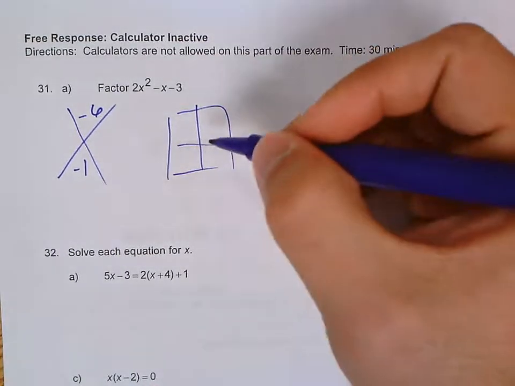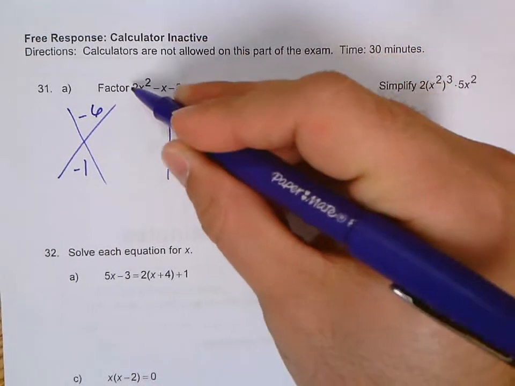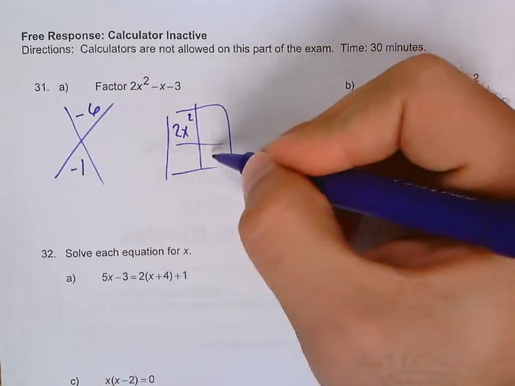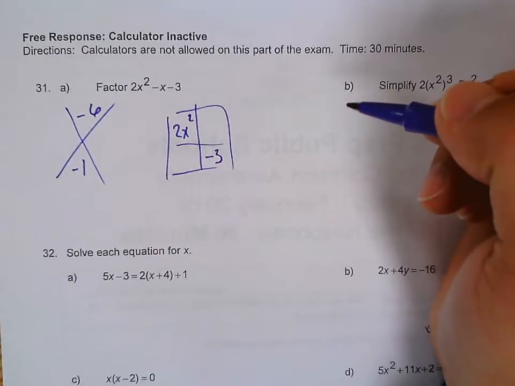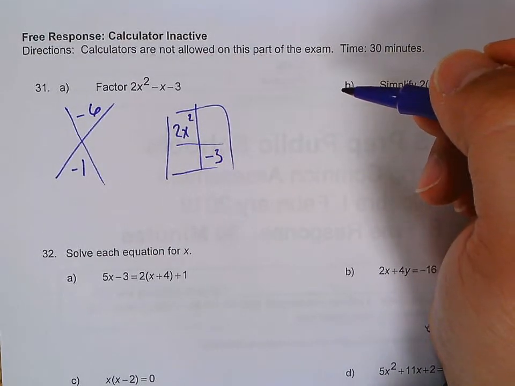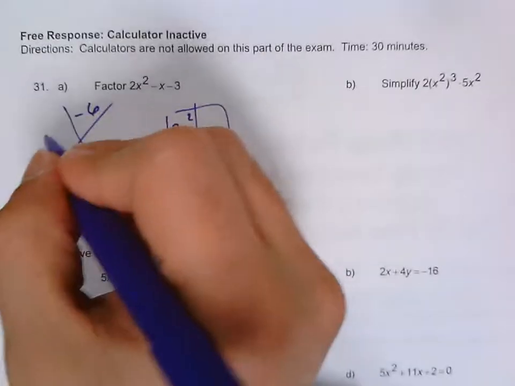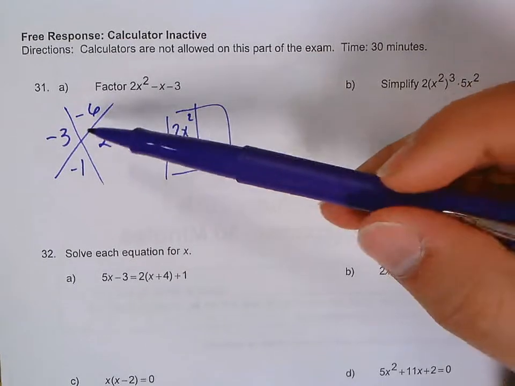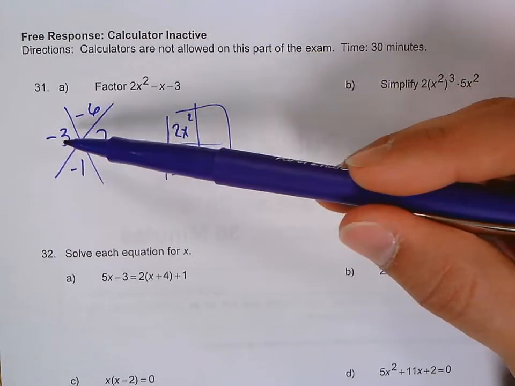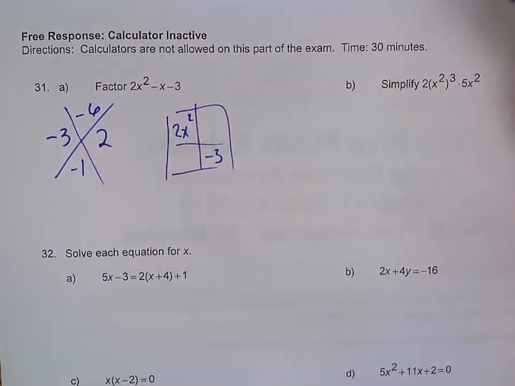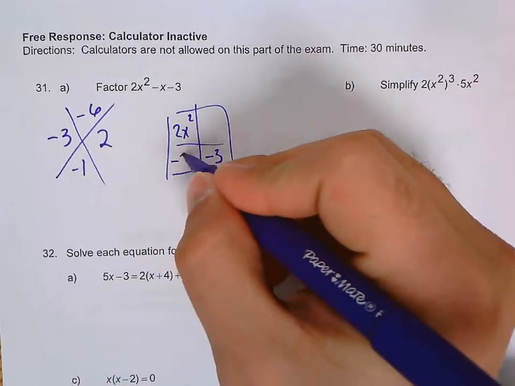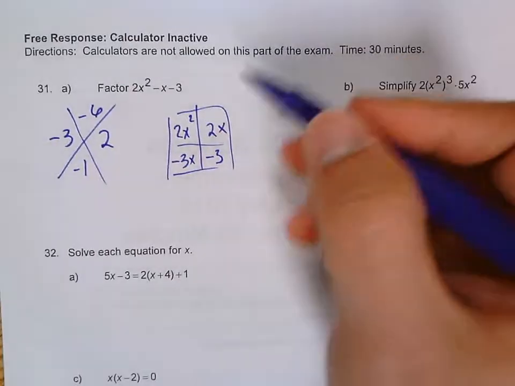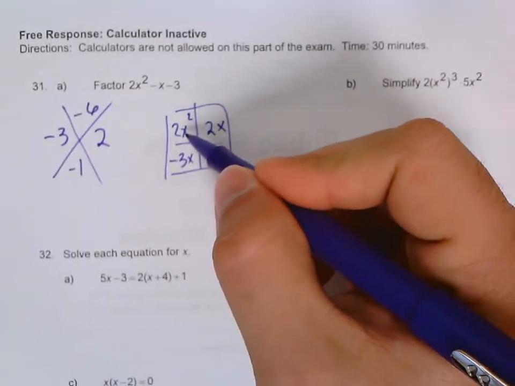But before I do that, I'm just going to set up my box here. I'm going to write down the first term on the first box and the last term on the last box, which is negative 3x. So as I'm thinking about it, I think that negative 3 and positive 2 actually are the magical numbers. Negative 3 times 2 is negative 6. Negative 3 plus 2 is negative 1. So I'm going to write them here. Negative 3x and 2x.